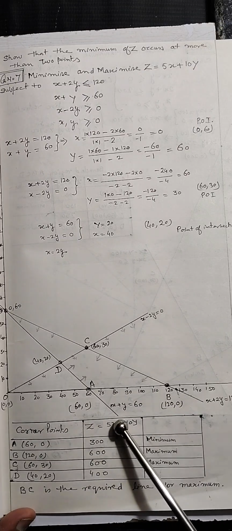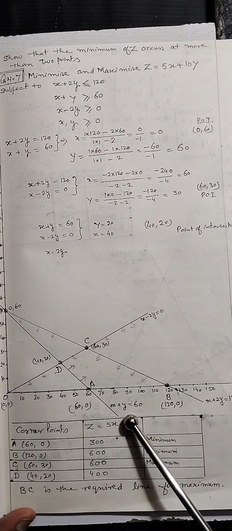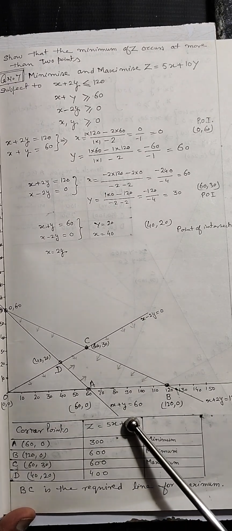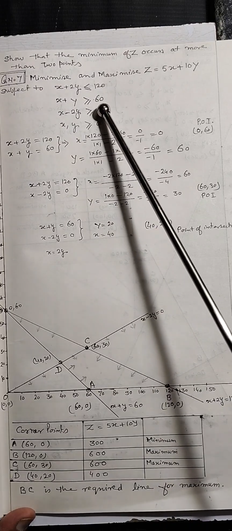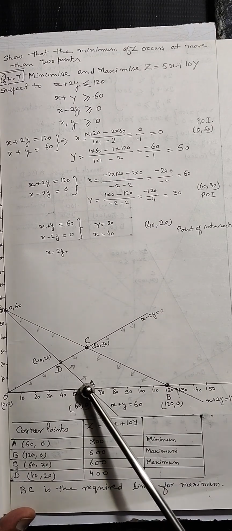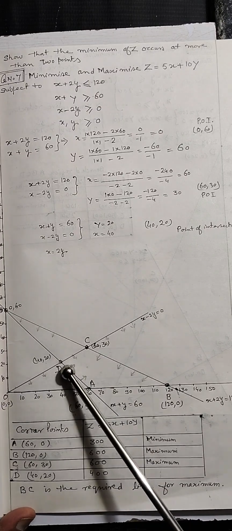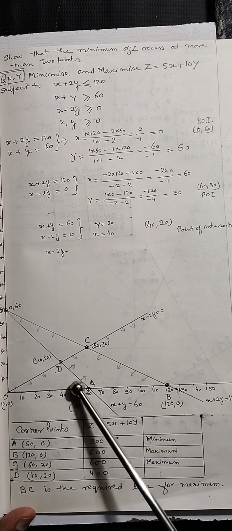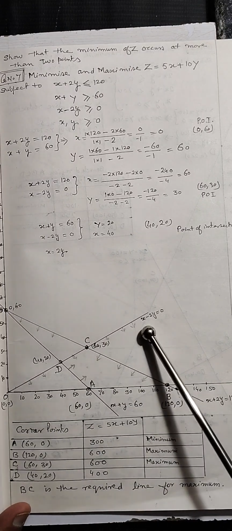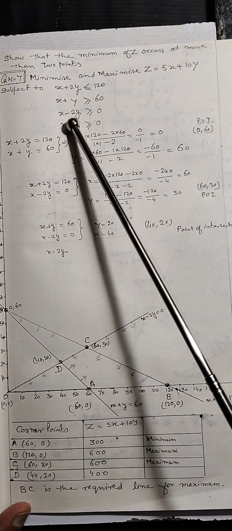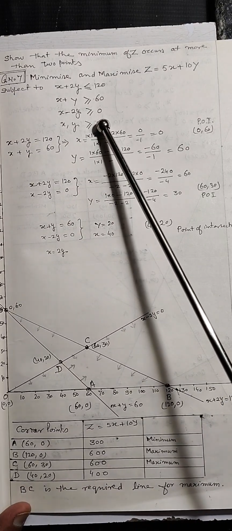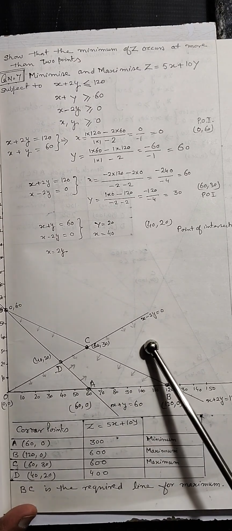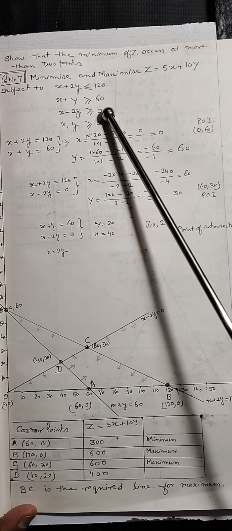Here x plus y is greater than or equal to 60, so any point above the AD line will satisfy the inequation. Similarly, x minus 2y is greater than or equal to 0. At that time, the points indicated downwards here will satisfy the given inequation.